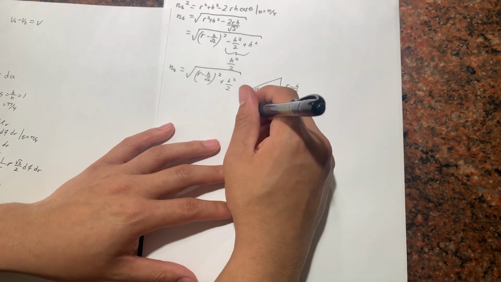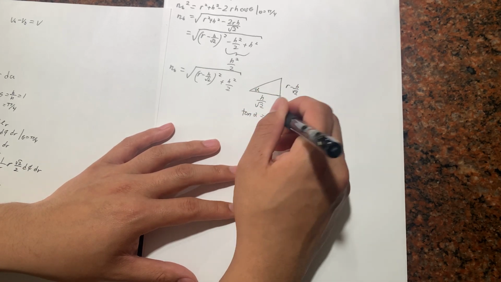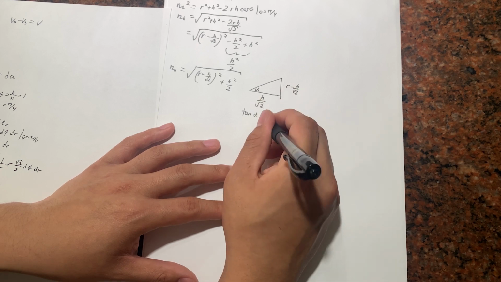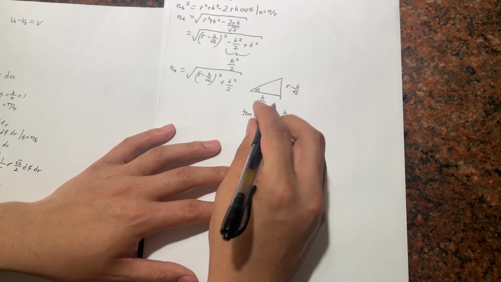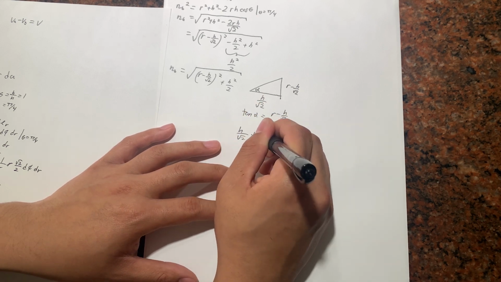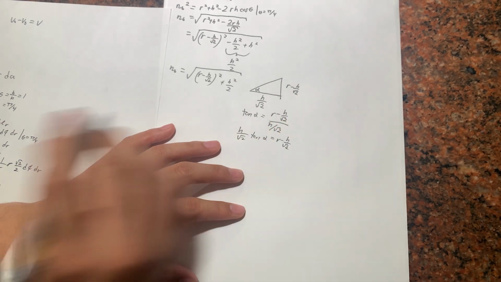Alright, so then we can write tangent of alpha equal to R minus H over root 2 over H over root 2. And we write that as H over root 2 tan alpha is equal to R minus H over root 2.